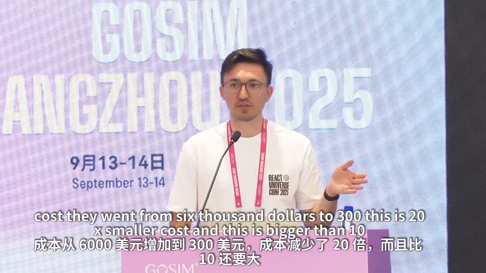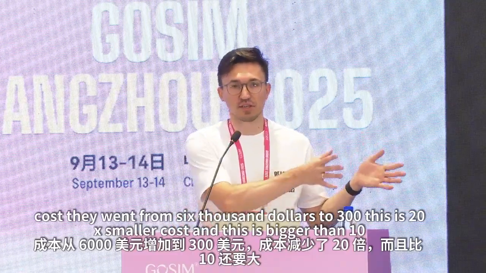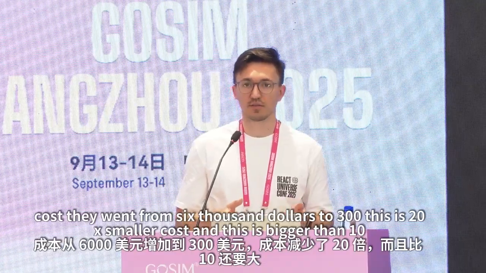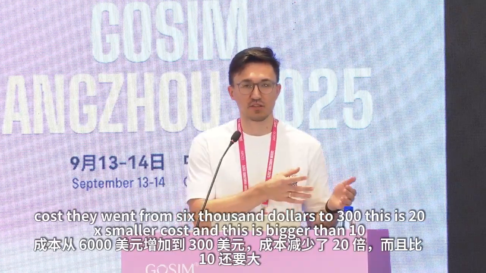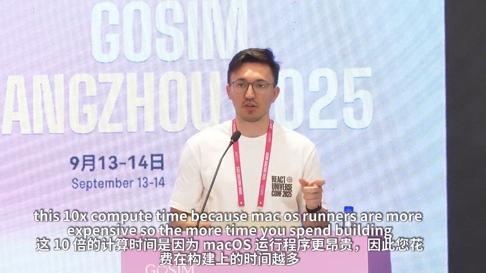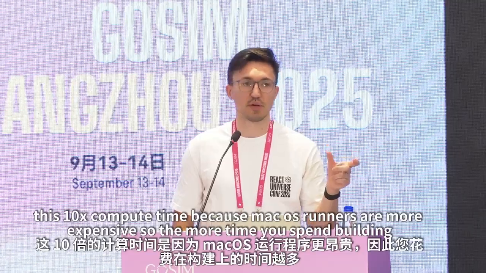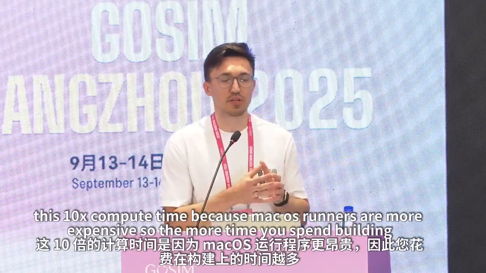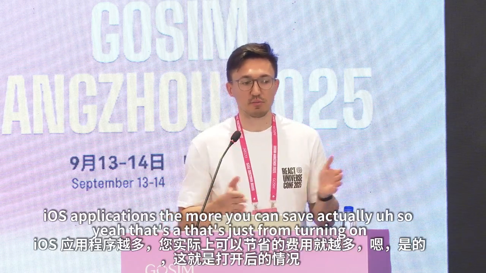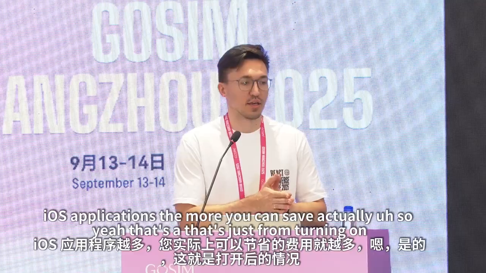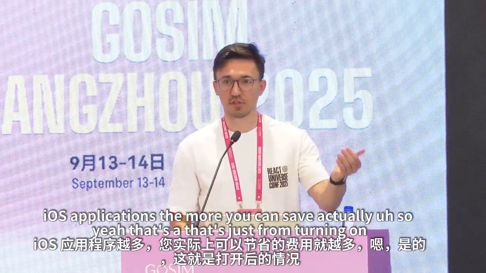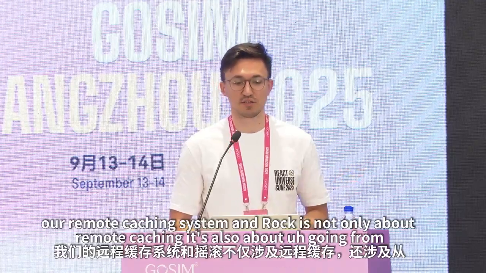And in terms of cost, they went from $6,000 to $300. This is a 20x smaller cost, and this is bigger than the 10x compute time reduction because macOS runners are more expensive. So the more time you spend building your iOS applications, the more you can save, actually. So yeah, that's just from turning on our remote caching system.